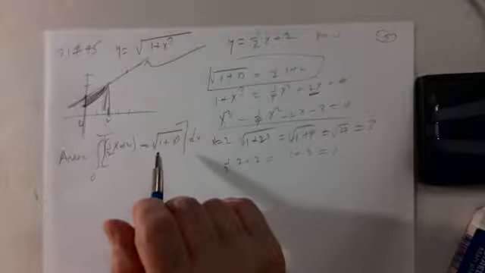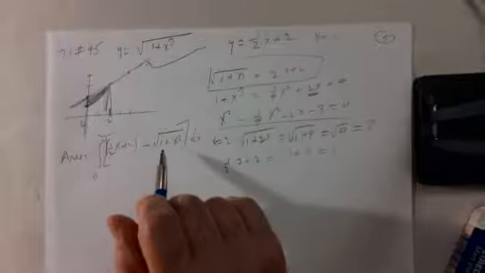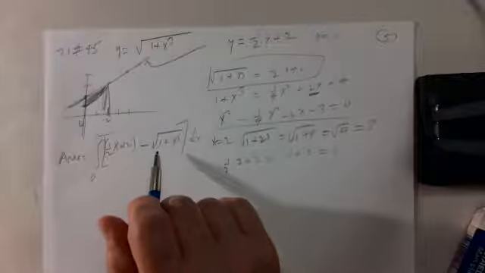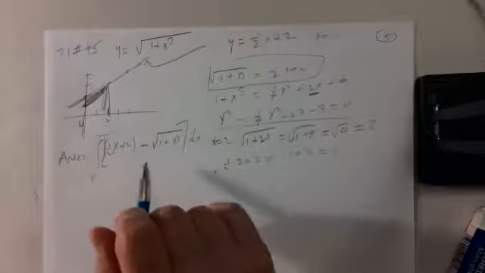So that is the integral that describes the area: the top minus the bottom.